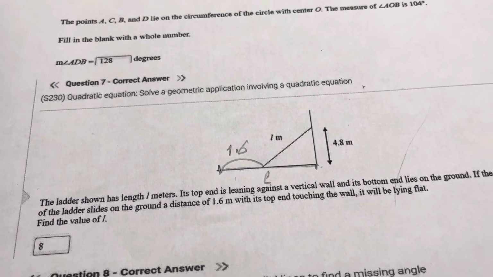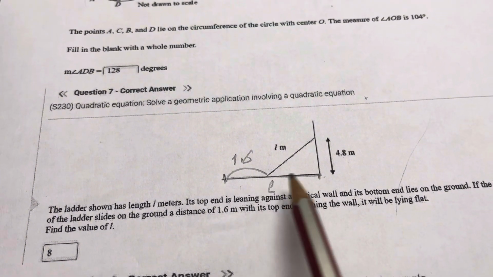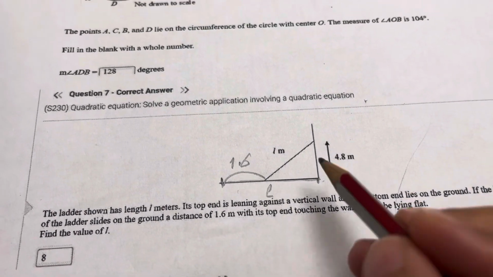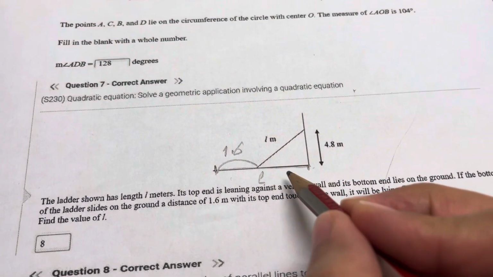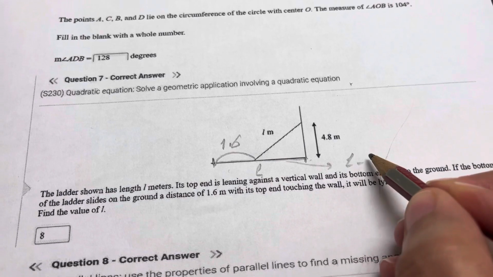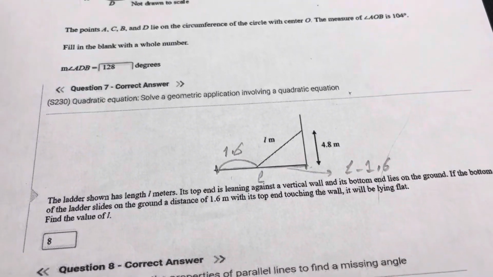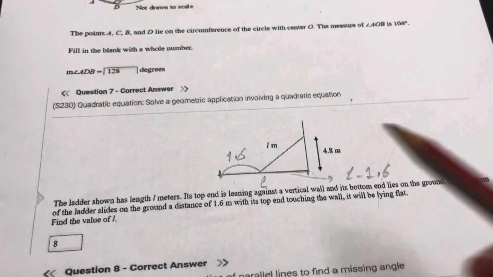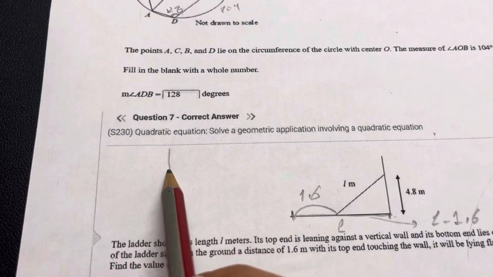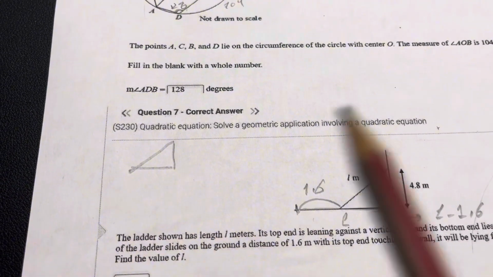So if he slides 1.6, this will be L. What do I understand from this? I understand that this side is L minus 1.6. So I have a triangle, right angle, because this is a wall, otherwise the wall will fall down.